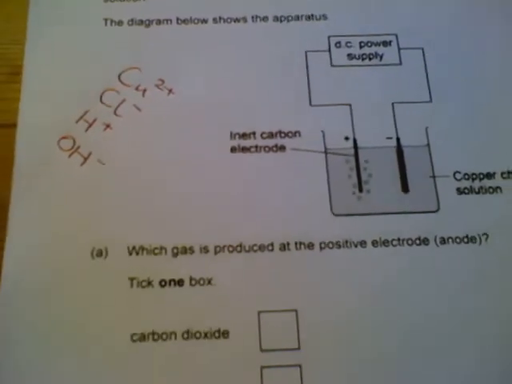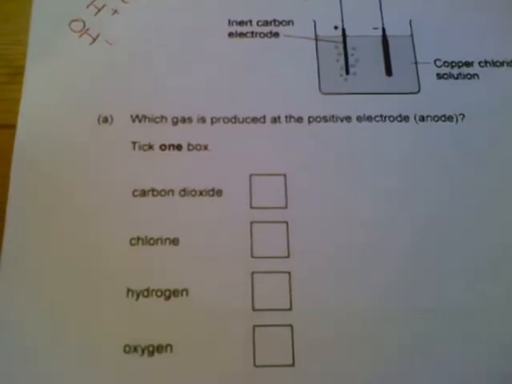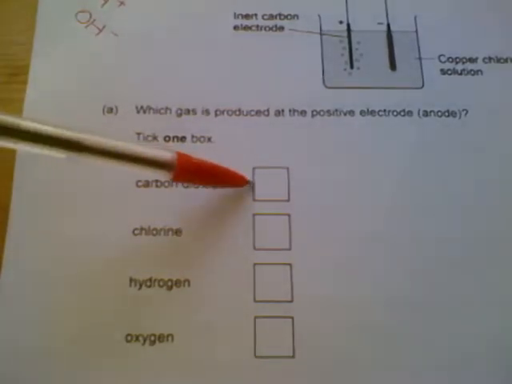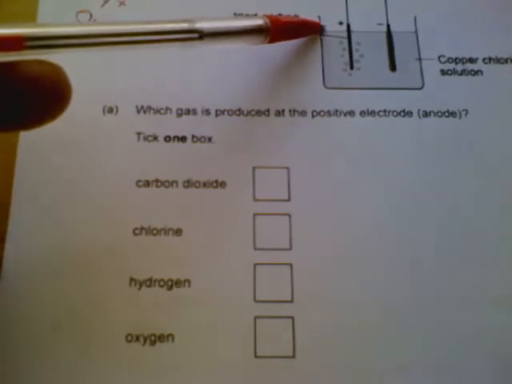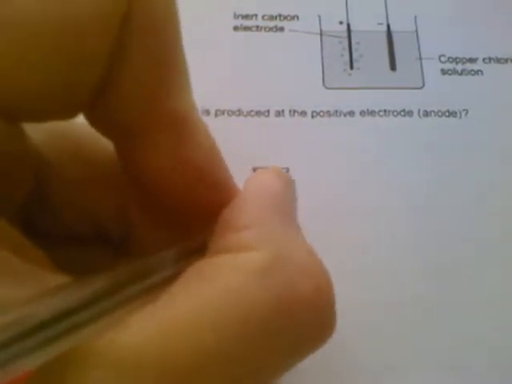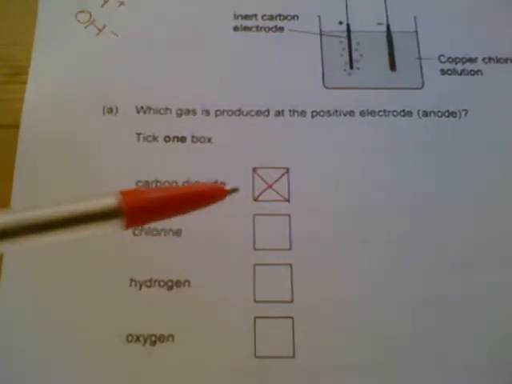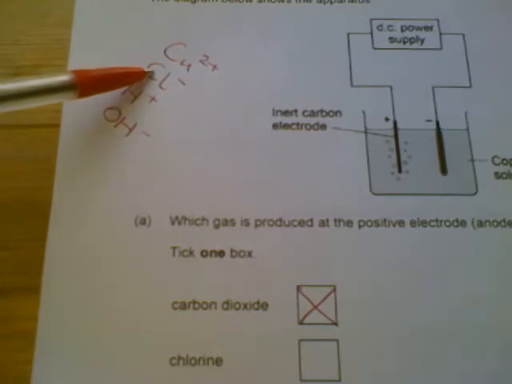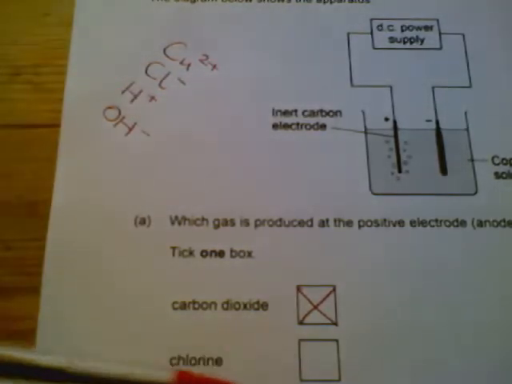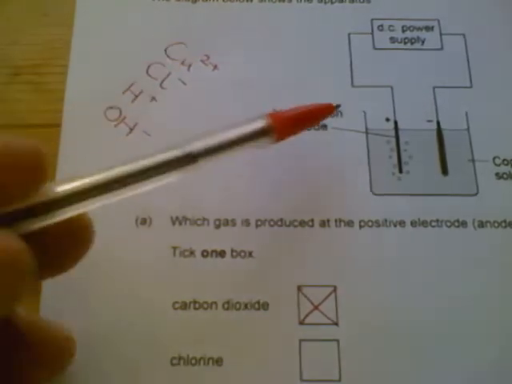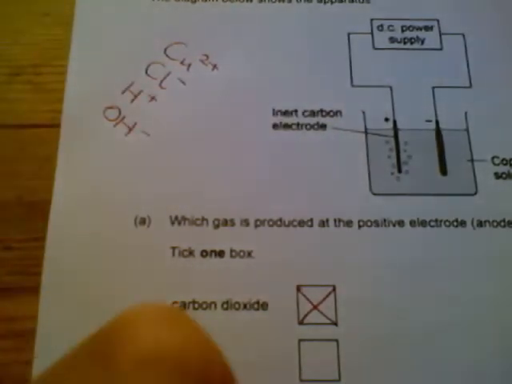If we look at the options, carbon dioxide is a molecule, so it won't be attracted to the positive electrode. It has no charge, so we can discount that. Chlorine is definitely in there and it has a negative charge as well, so that could be an option. Hydrogen is definitely in there, but it's positively charged, so it won't be attracted to the positive electrode, so we can discount that.